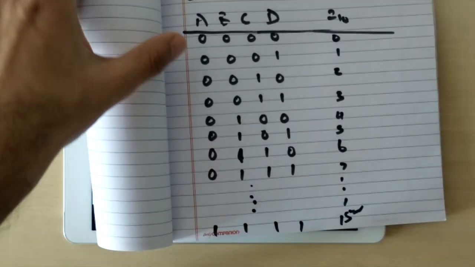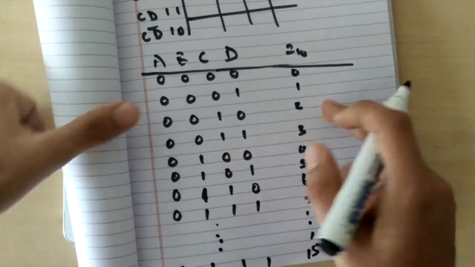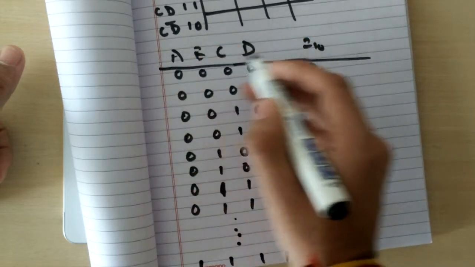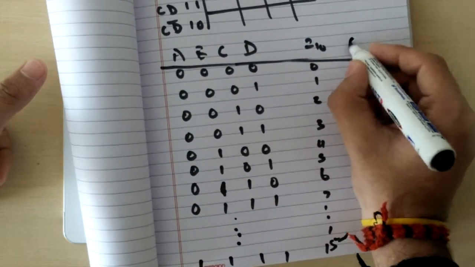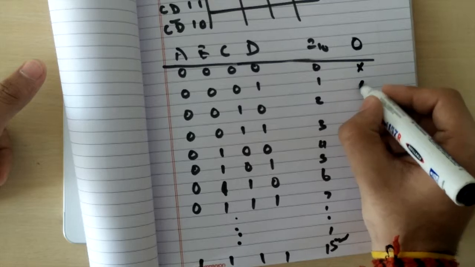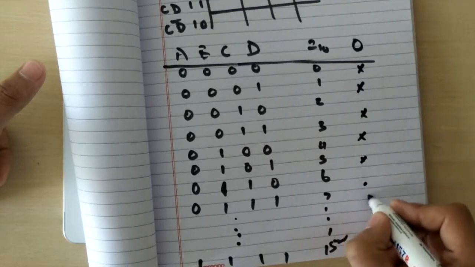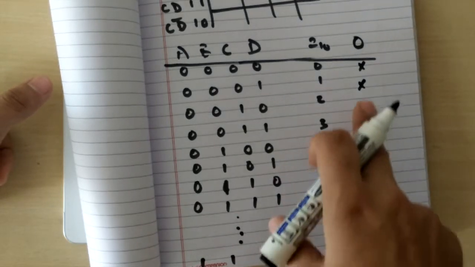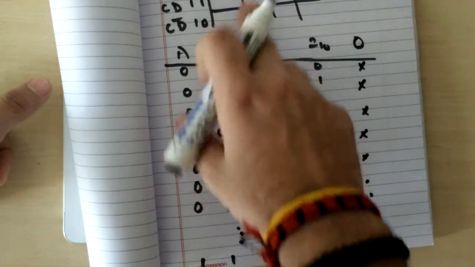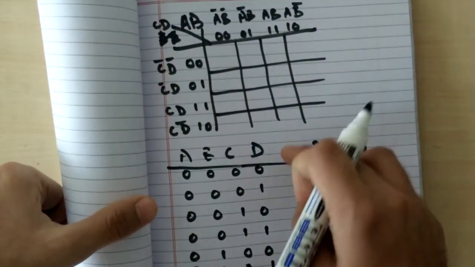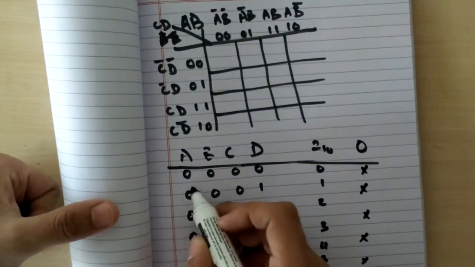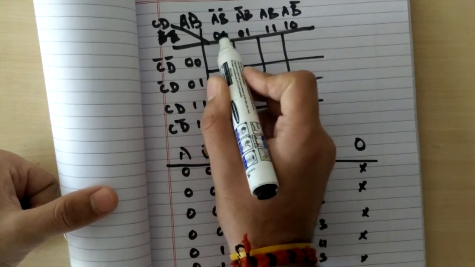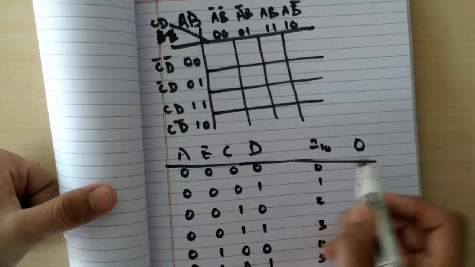Now, these variables, for some particular function or expression, will have some output. Let's mark the outputs as x's. How we'll fill these x's into the truth table would be according to these values. See, 0 0 0 0, what does this correspond to? This cell, 0 0 0 0, has some x.